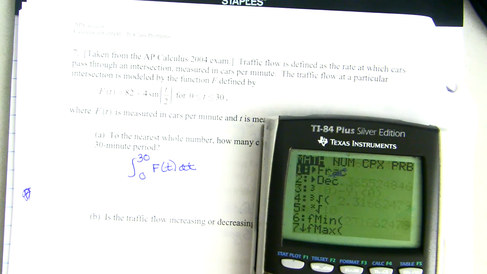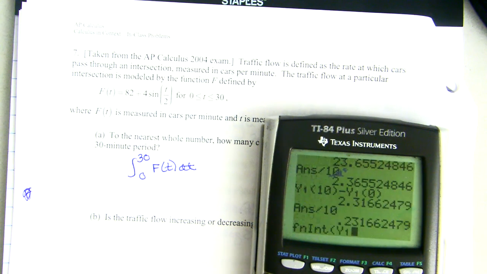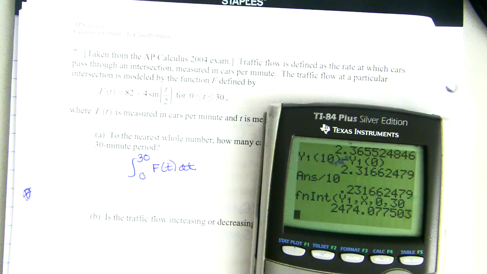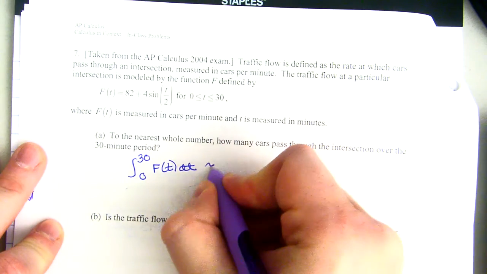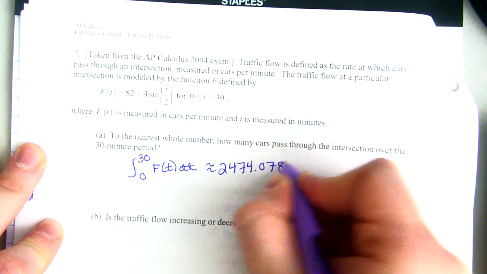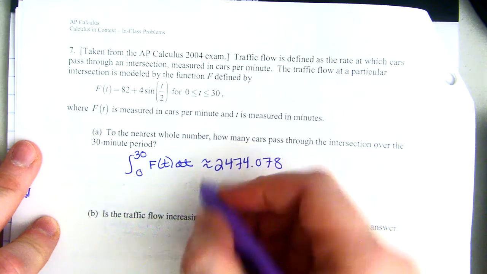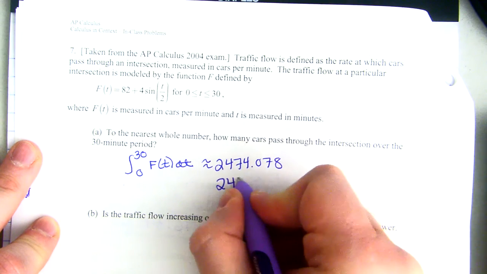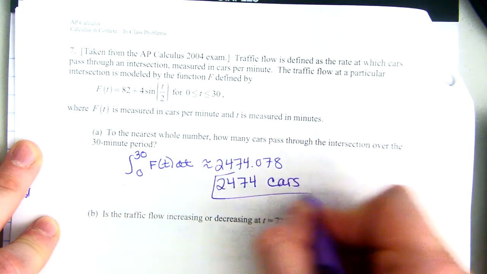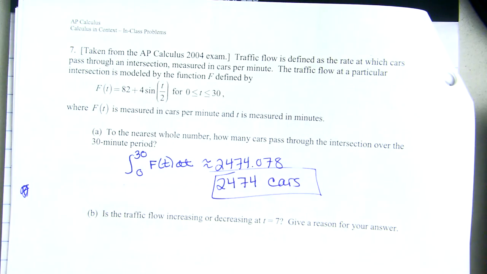Let's see. I want to integrate that thing from 0 to 30. I am getting, is this right? Yep, I think so. I'm getting 2,474.078. All of the problems said to round to the nearest whole number because we're talking about cars here. So I'm going to say 2,474 cars passed through the intersection in that 30-minute time period.